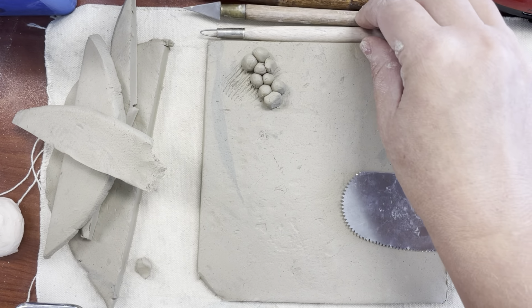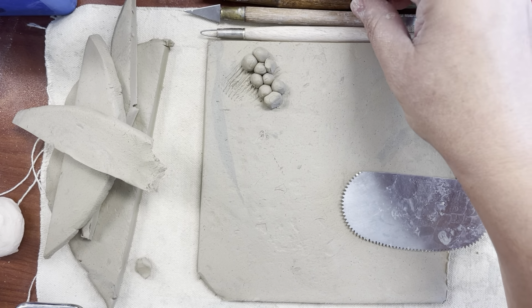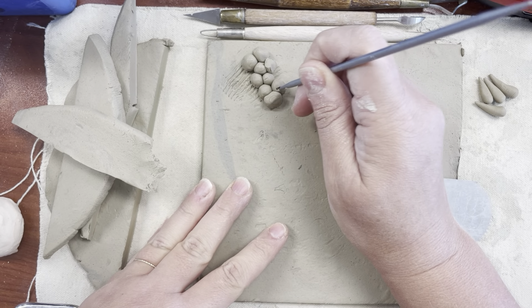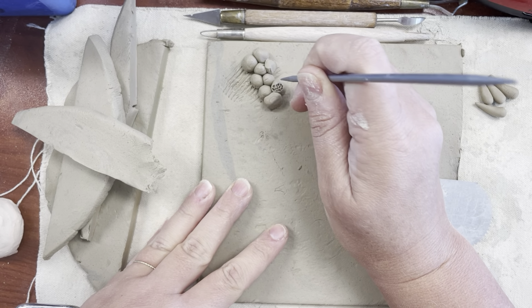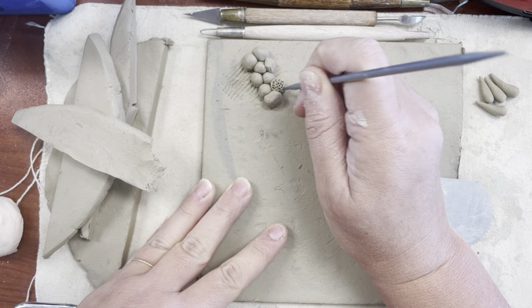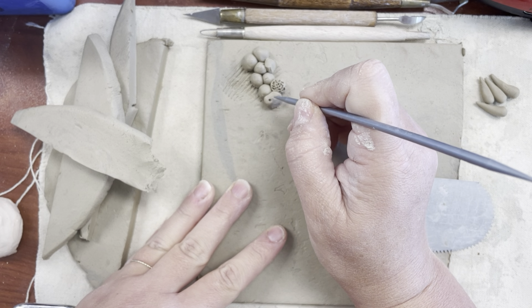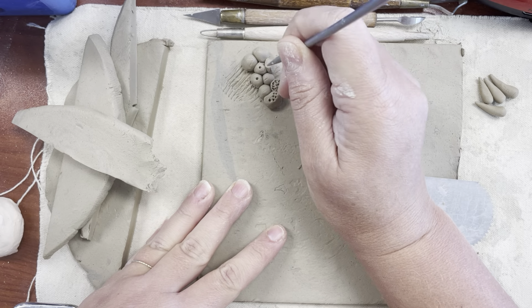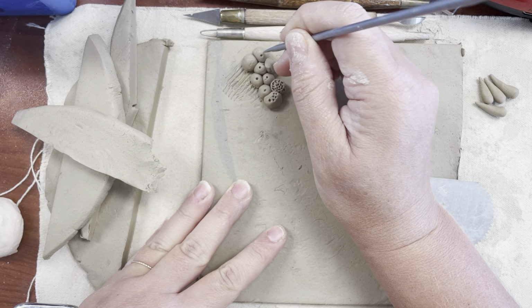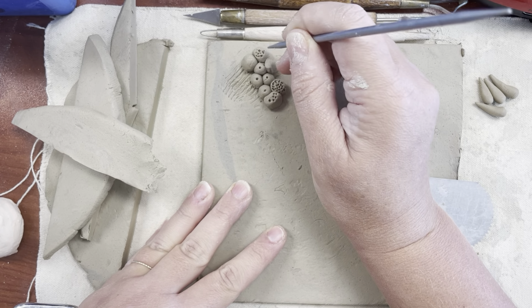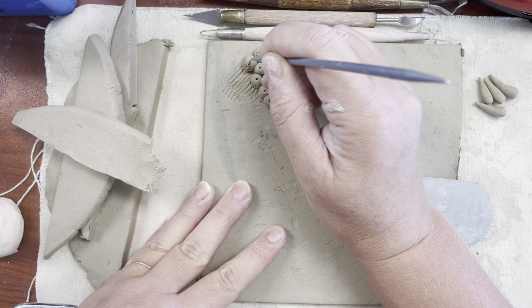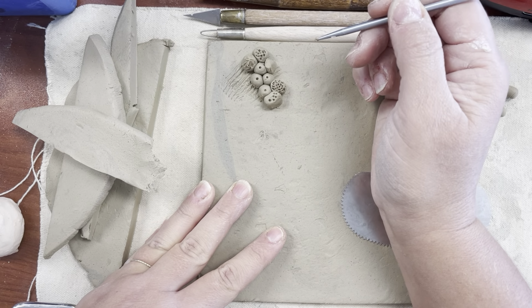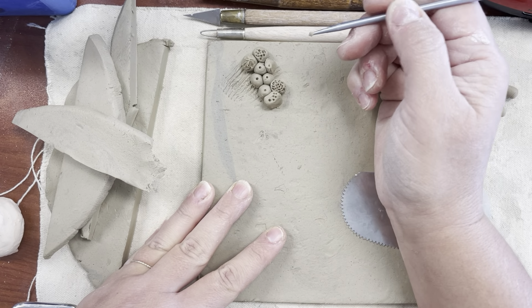Okay, that's better. Now I can add some subtractive texture to these. I could take a needle tool or something like that and start adding some interesting texture to the tops of these. And maybe some of them I would just add a little bit. Some of them might only have one dot in them. Might even do some lines on one of them and see what happens. I'm really playing here and figuring out, what do I like? What do I not like?